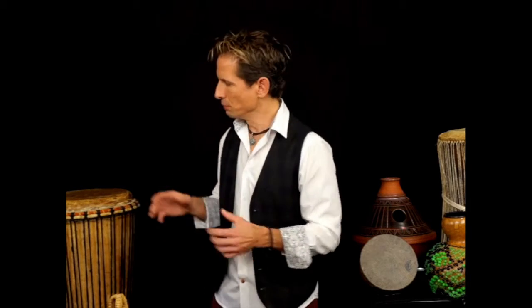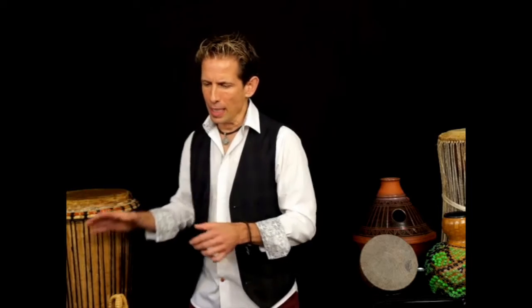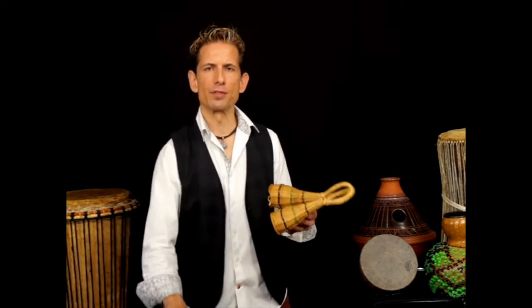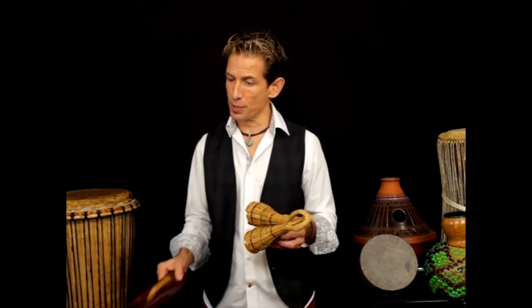Here's what you're going to need. A drum, preferably a body drum, something that's got a body, like a djembe or conga. This happens to be an ngoma, that'd be fine as well. And go ahead and gather around a myriad of small percussion instruments. It's not necessary that you have the exact instrument that I'm playing or demonstrating on, but you understand the general concept along the way.